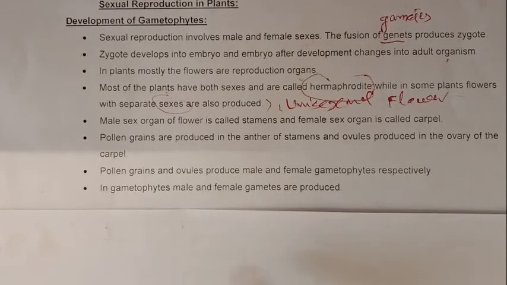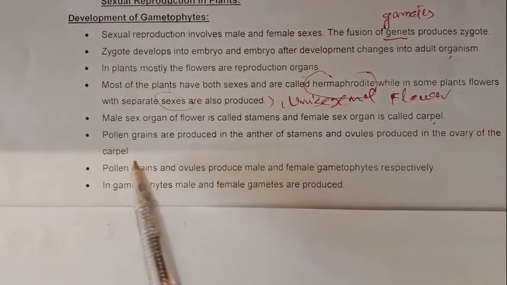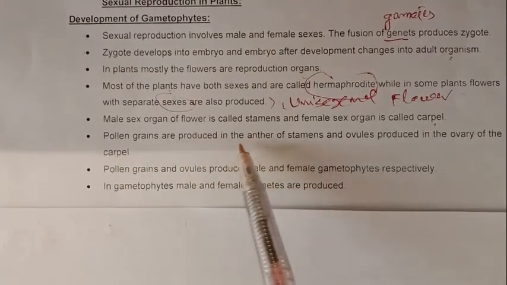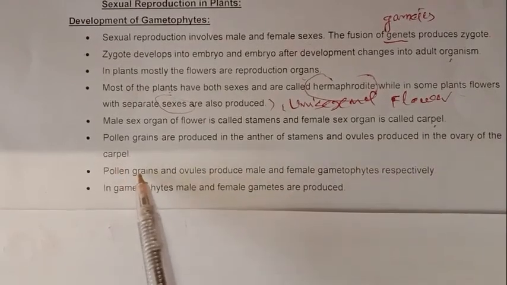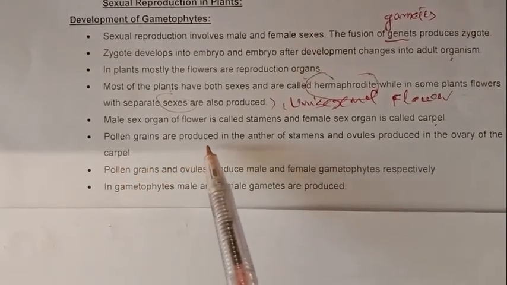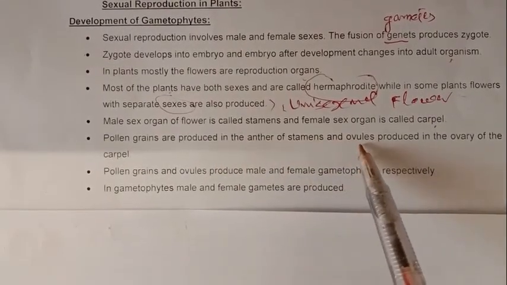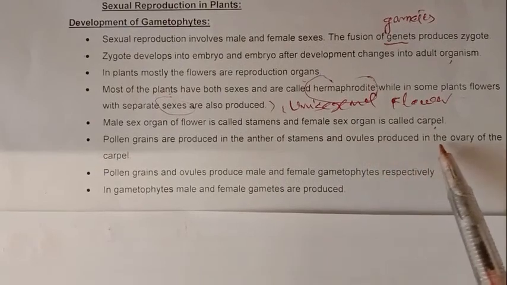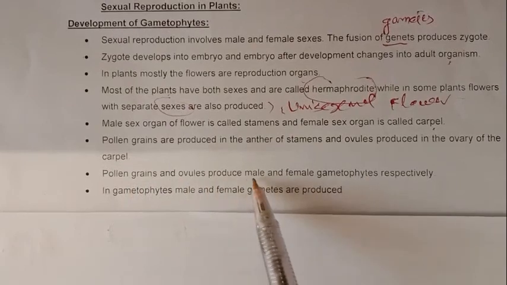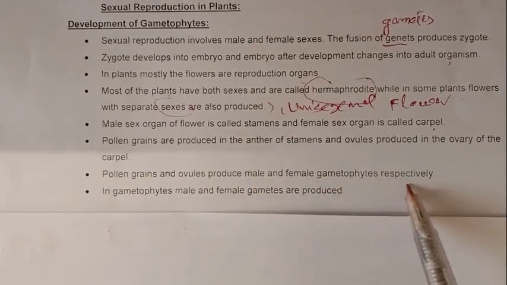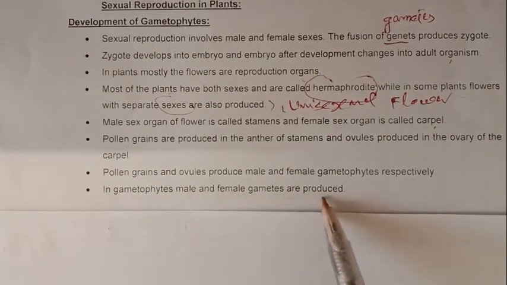The male sex organ of the flower is called stamen, and the female sex organ is called carpel. Pollen grains are produced in the anther of the stamen, and ovules are produced in the ovary of the carpel. Pollen grains and ovules produce male and female gametophytes respectively. In the gametophyte, male and female gametes are produced.